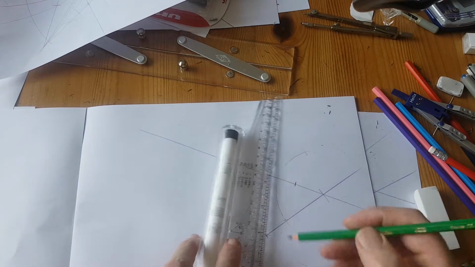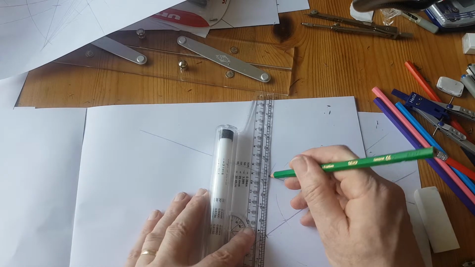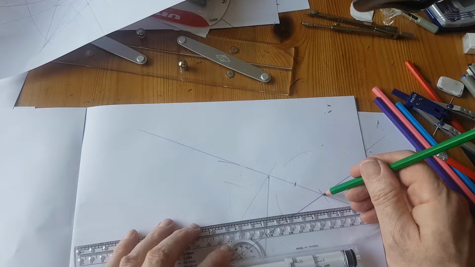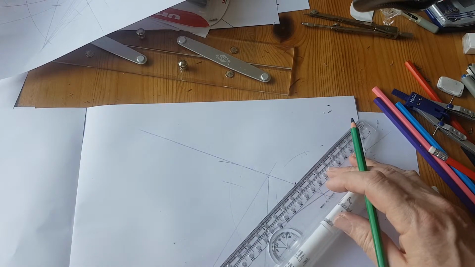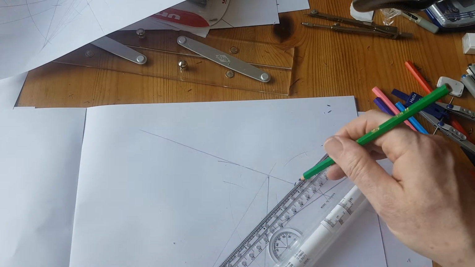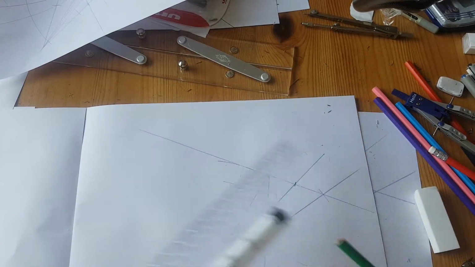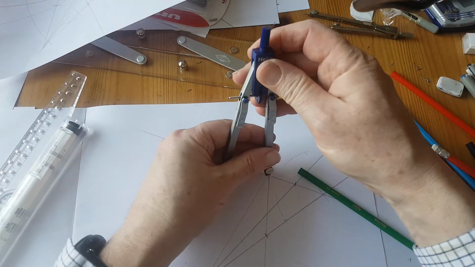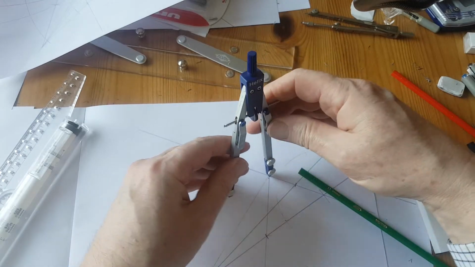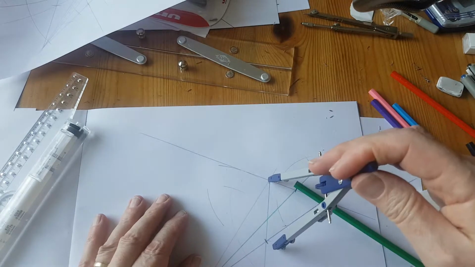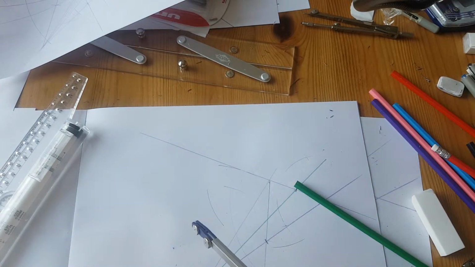And so next I'm going to draw the median lines. The median lines draw from the vertex of the triangle to the midpoint of the opposite side. I could actually do all three. You don't need to, but it's a useful little check, because of course it should work. The medians should go through the same point.